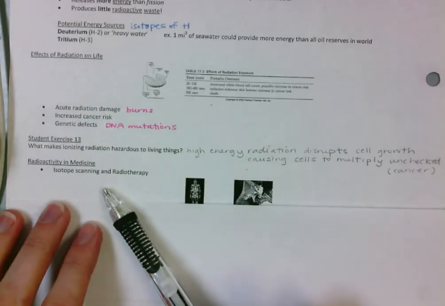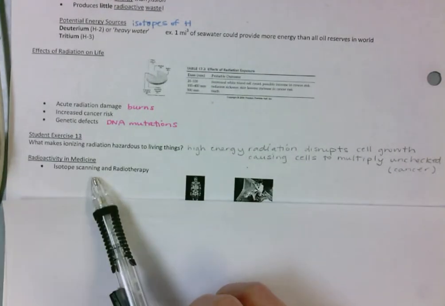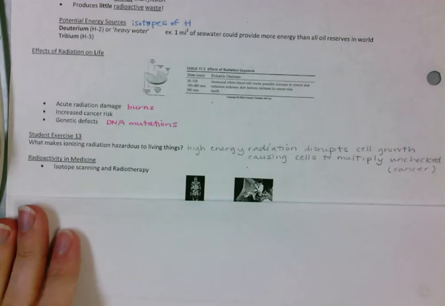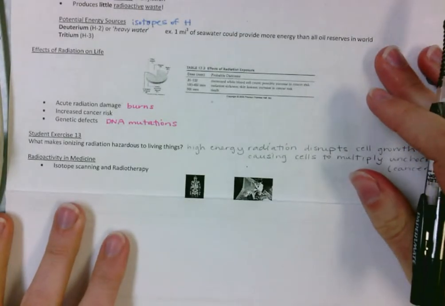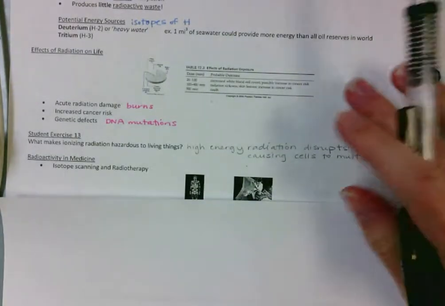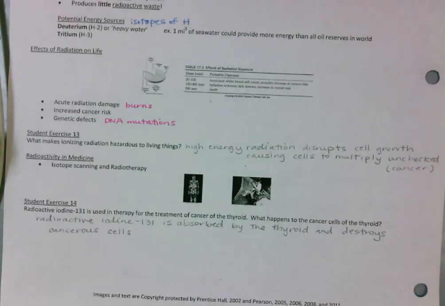So radioactivity in medicine. We can cause certain atoms to be radioactive. We call these isotopes. And we can track where those radioactive isotopes are in the body by scanning their path, basically. So that's super helpful for anatomy, figuring out the pathway of, like, veins and whatnot. We can track where that radioactive isotope is going. And radiotherapy.